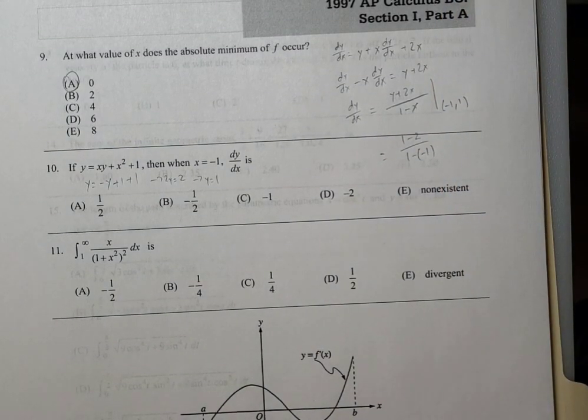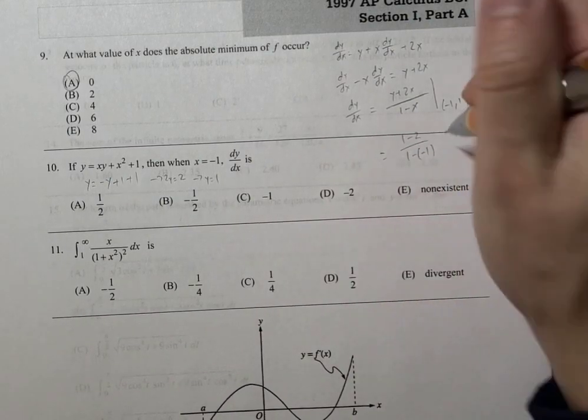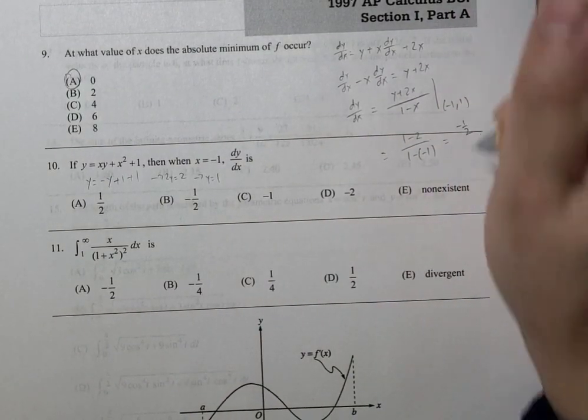Okay? Let me double check I did that correctly with my previous attempts. Okay, looks good. So this would be negative half.